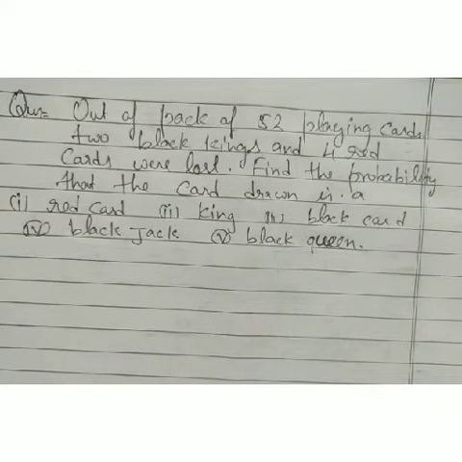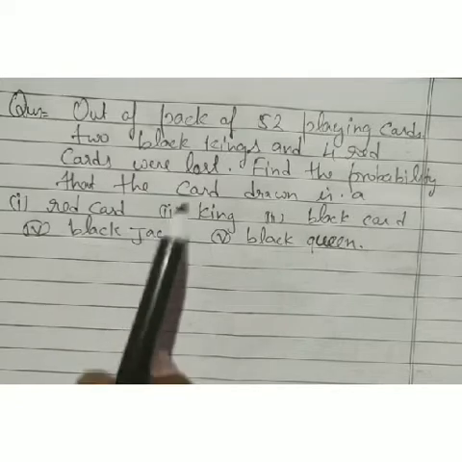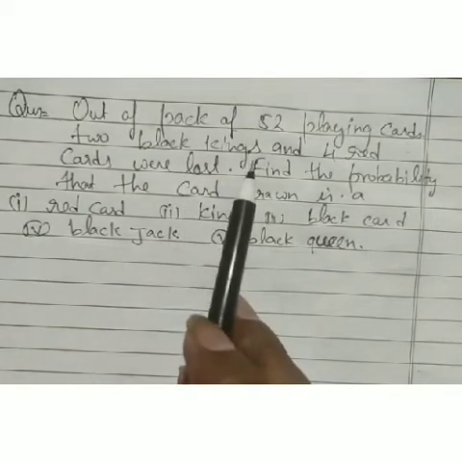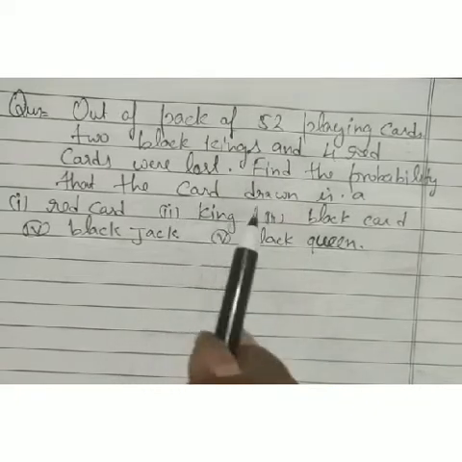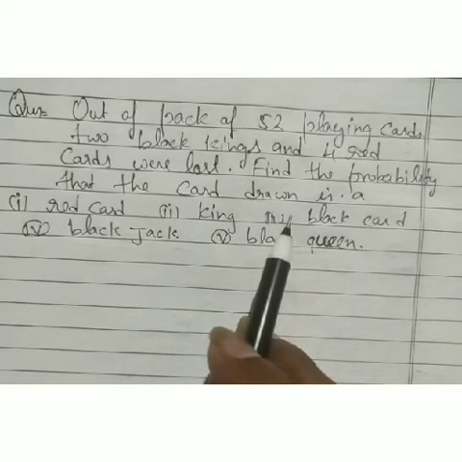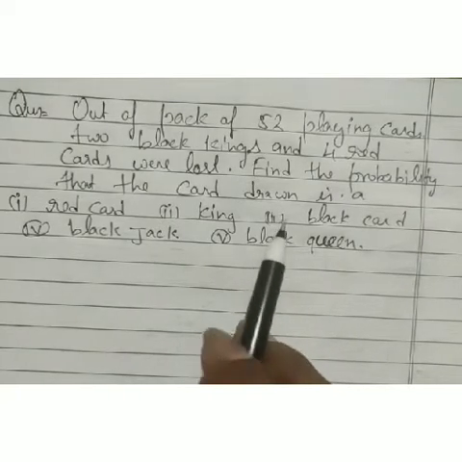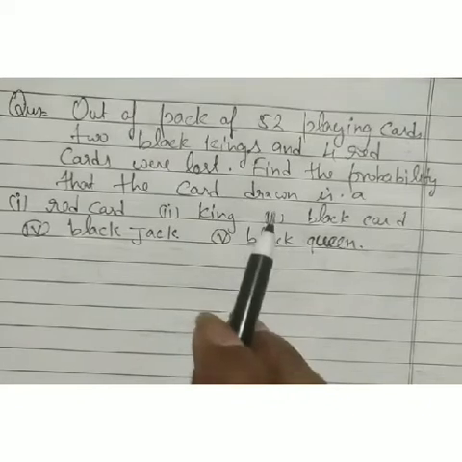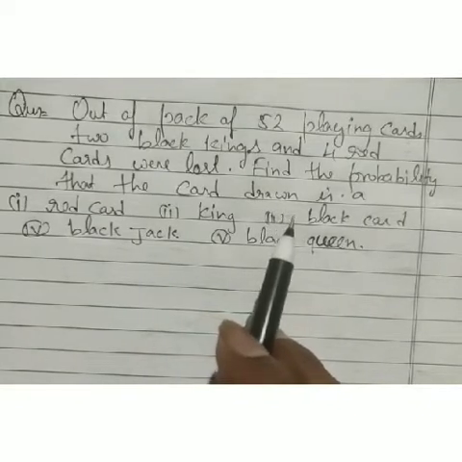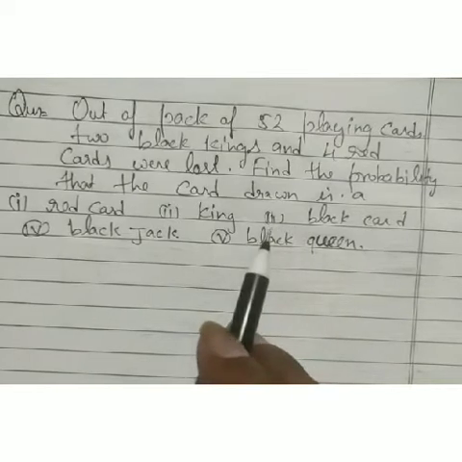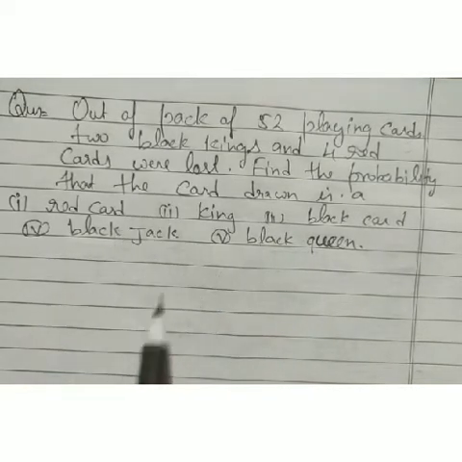Till now we have discussed only that we have a full pack of cards, but in this problem, out of 52 playing cards, 2 black kings and 4 red cards are missing or lost. We have noted the cards mentioned. Then there is a change in our sample space, and we are not going to consider that portion. Then look, what is our sample space?